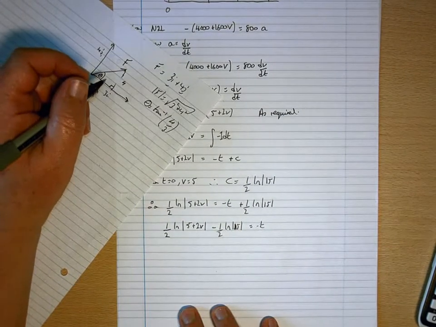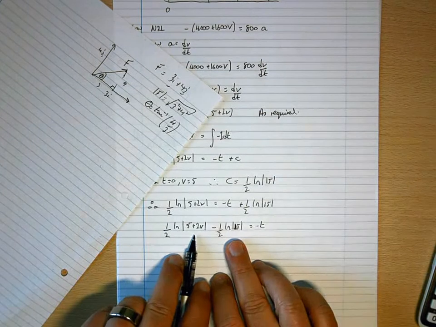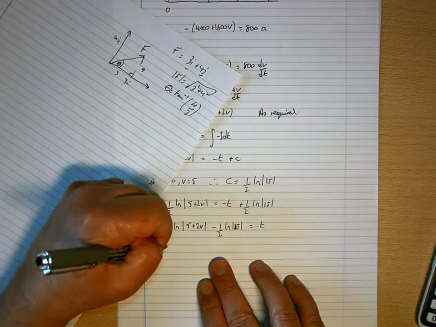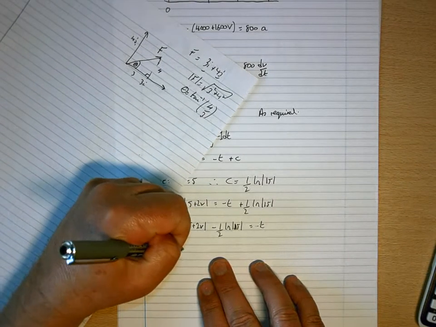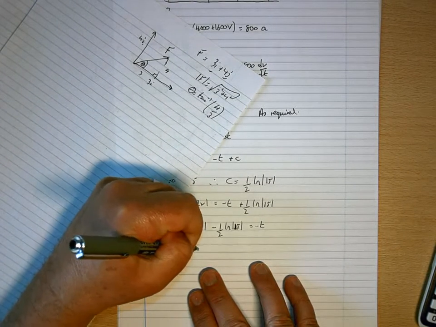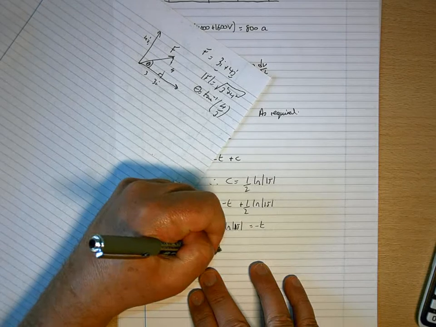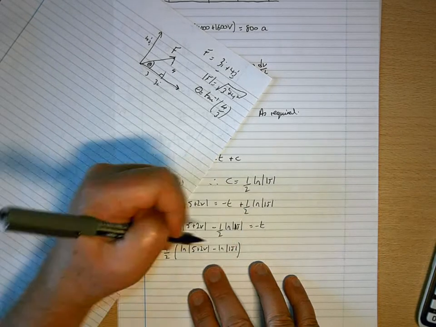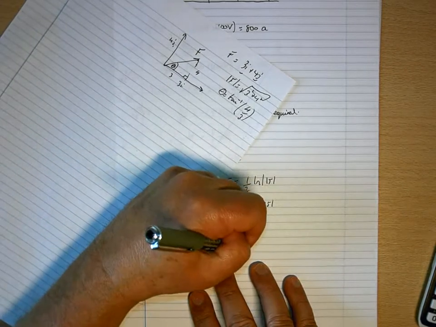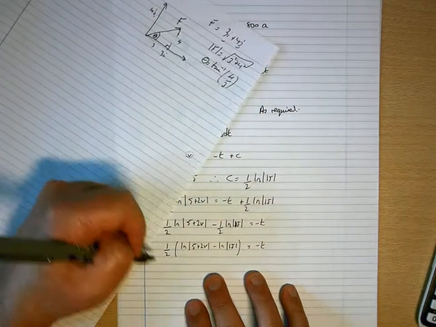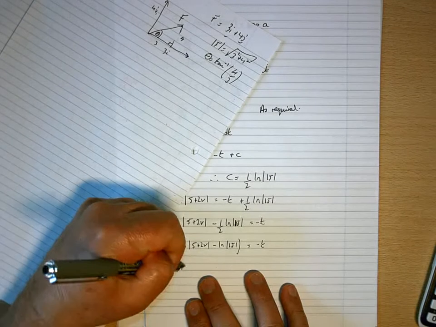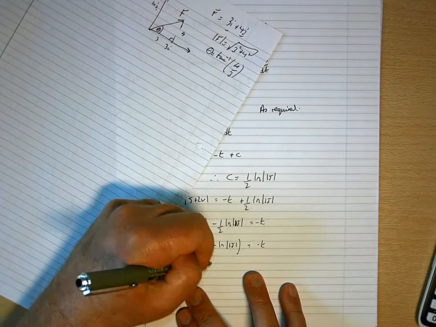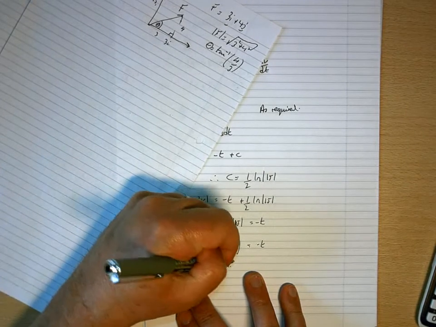Then using the laws of logs, if I'm subtracting, I can take out the half, and when I subtract I can divide.